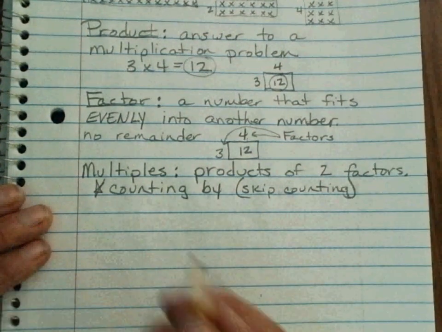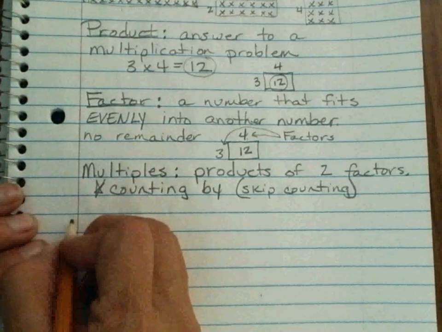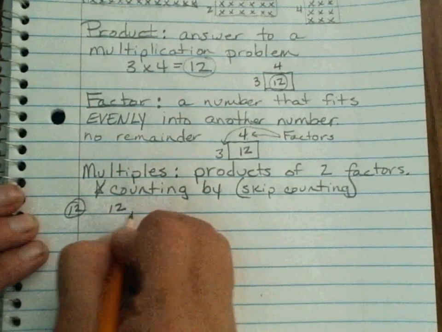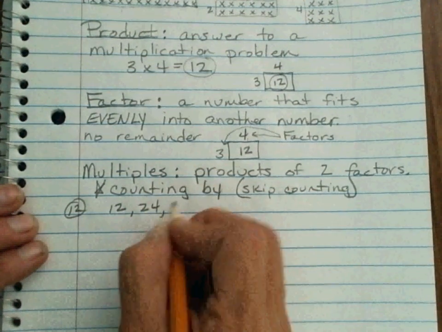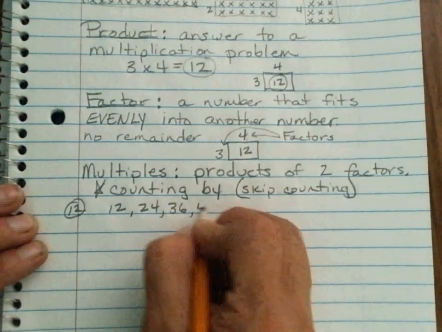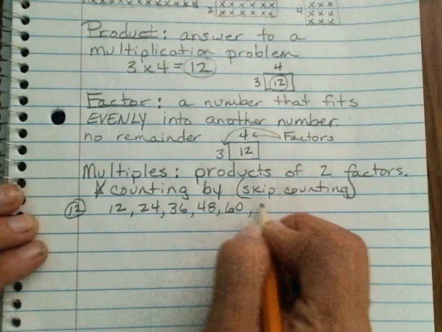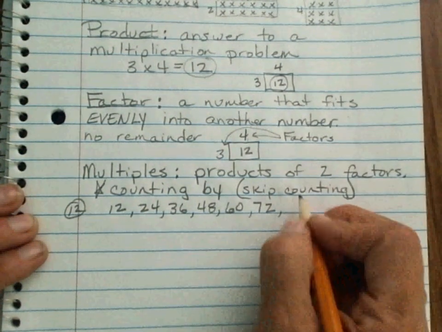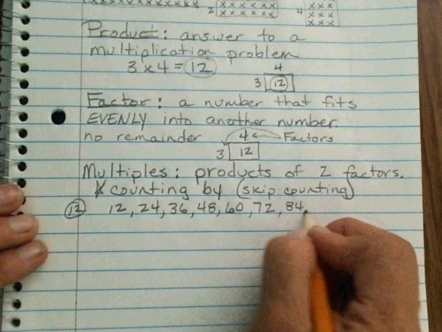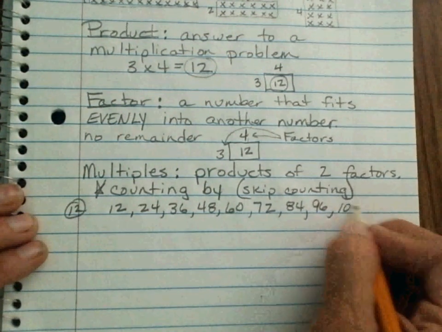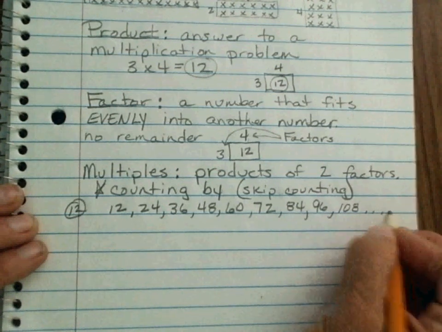For example, if we list the multiples of 12, we would have 12 as a multiple of 12, 24, 36, 48, 60, 72, 84, 96, 108, and so on.